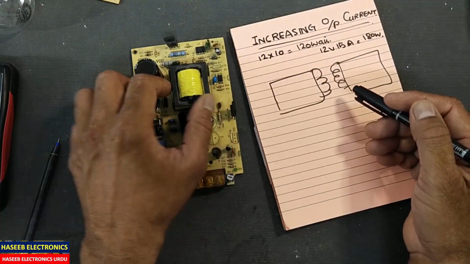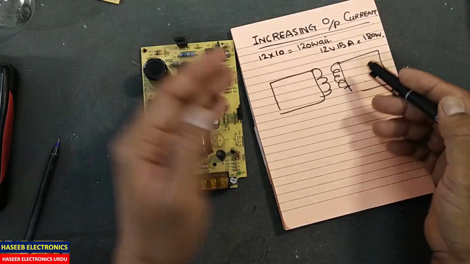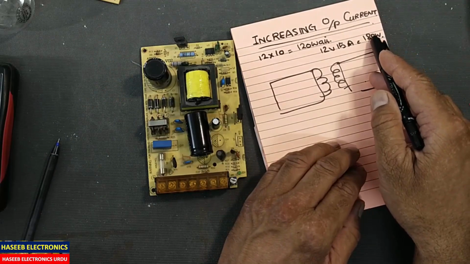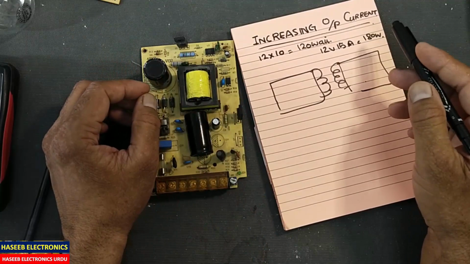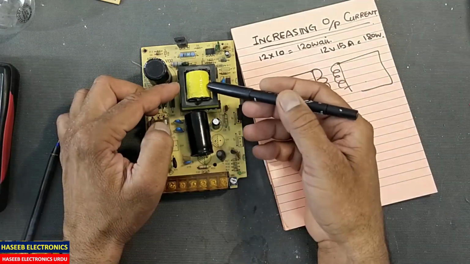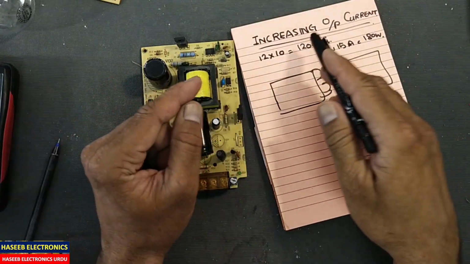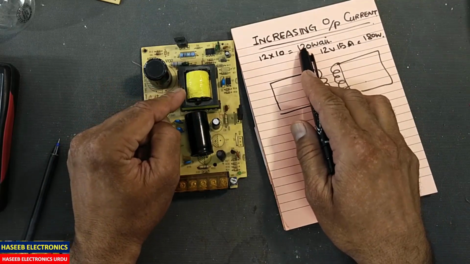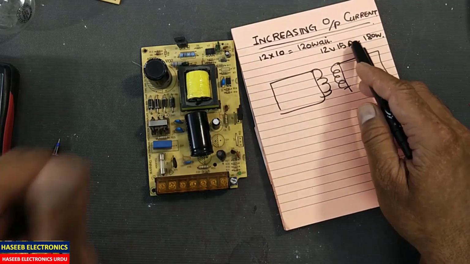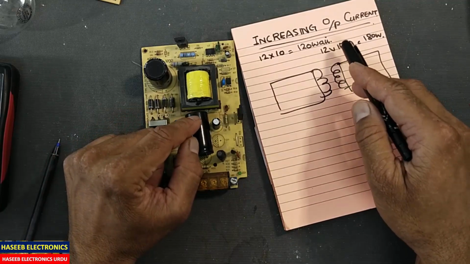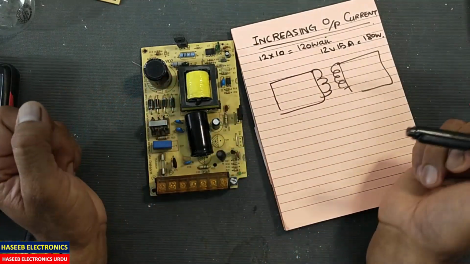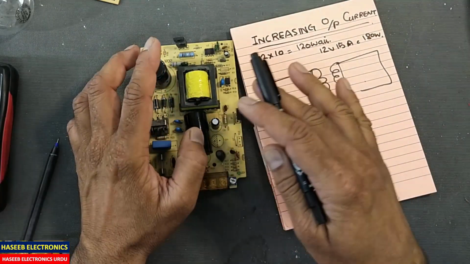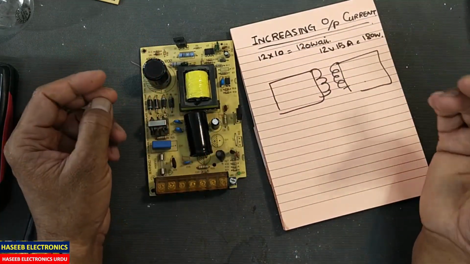And if we push this power supply to 180 watt operation, it will be damaged immediately, because our transformer is calculated to deliver this power. And if we force it to deliver 15 ampere at the output, that means more current has to flow in the primary. Its regulation will decrease.